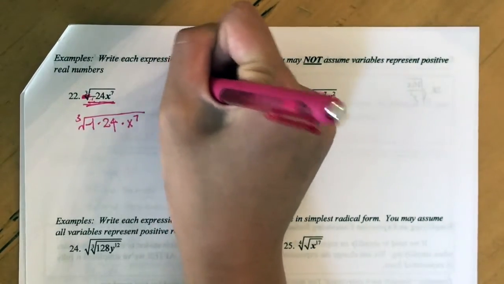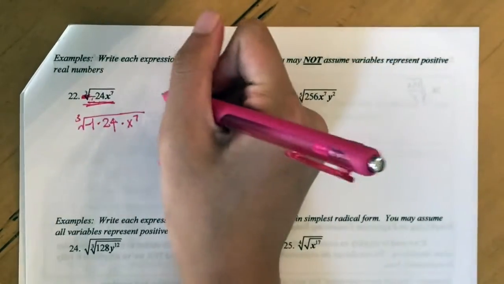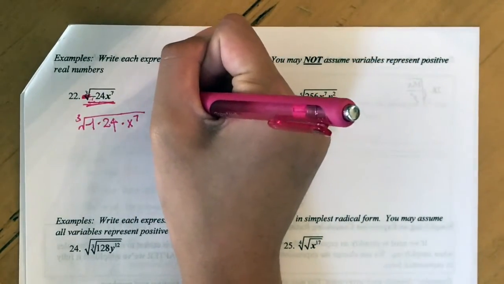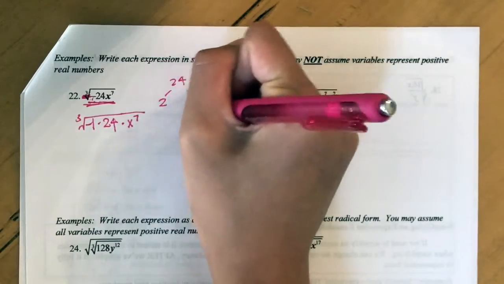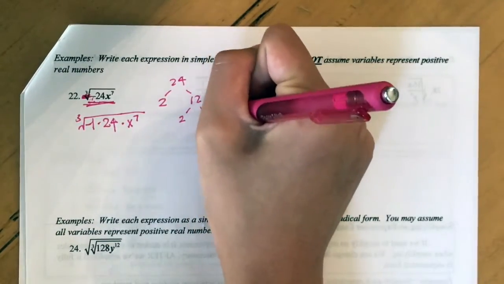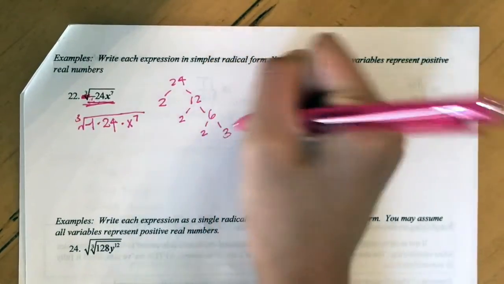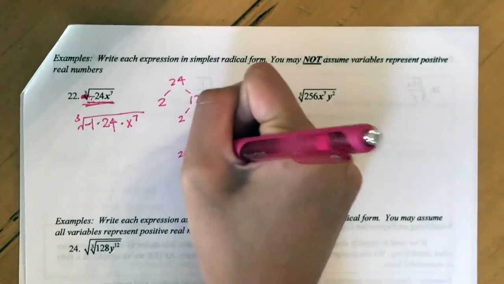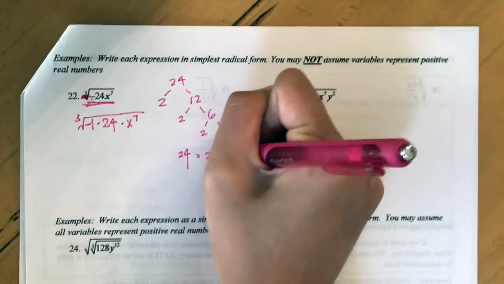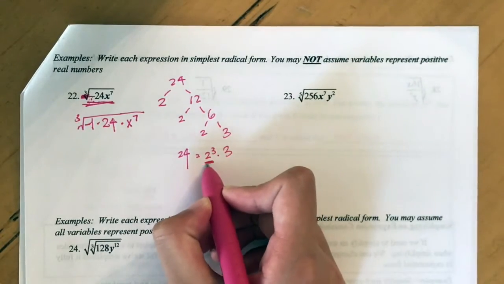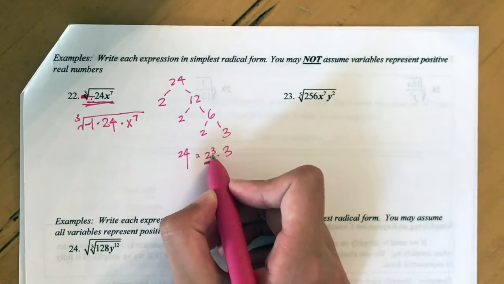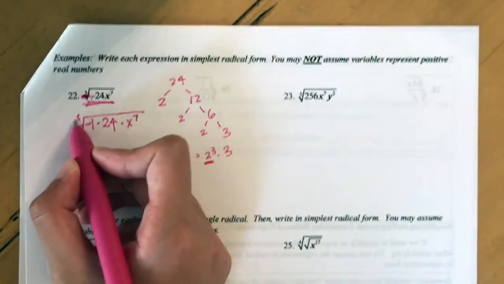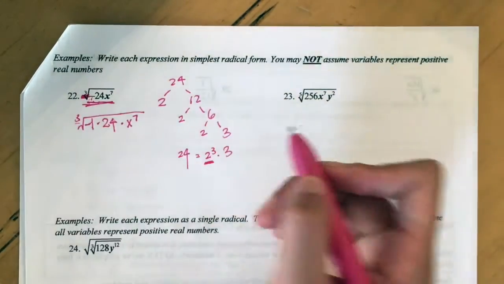So if we factor out 24, we have 2 and 12, and then 2 and 6, and then 2 and 3. So 24 is equal to 2 to the 3rd times 3. So we see that 2 to the 3rd is raised to a power of third, so it can be canceled out with this index root right here.